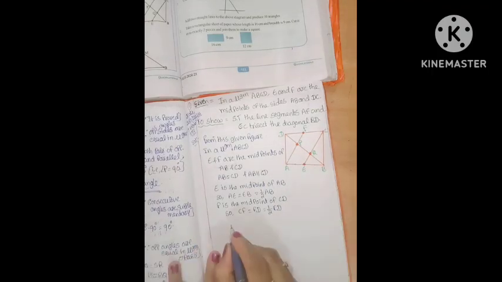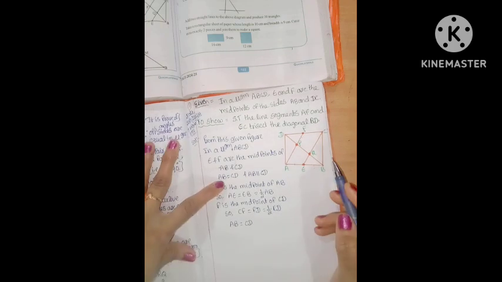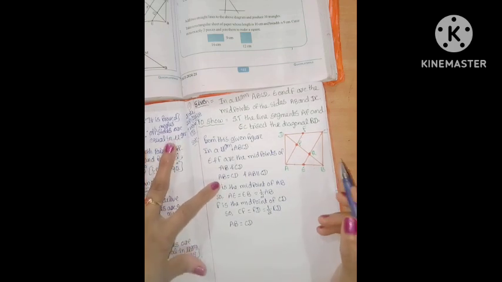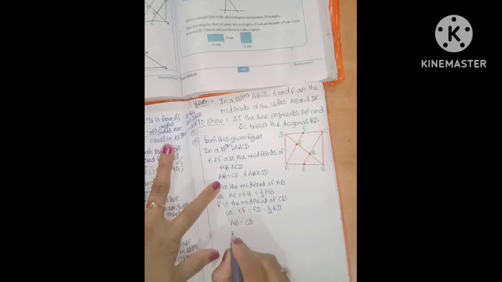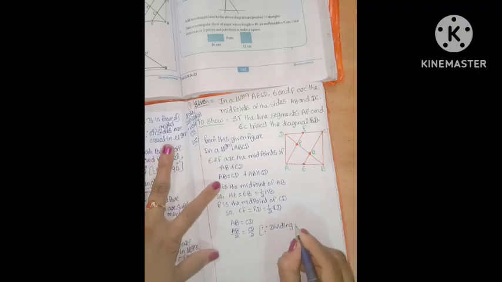And next, AB is equal to CD. Now dividing by 2 on both sides, AB by 2 is equal to CD by 2. Both sides are divided by 2.